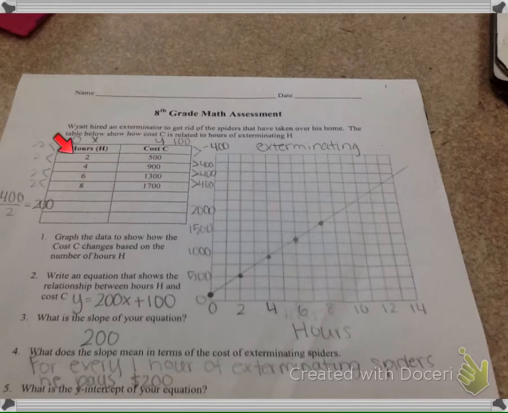So if you find the x and y carets on the table, the y caret is 400 and the x caret is 2. And to find the y-intercept, you're going to have to work backwards. So I minused 2 from the x side and I minused 400 from the y side. So I got 0 and 100, so the y-intercept would be 100.